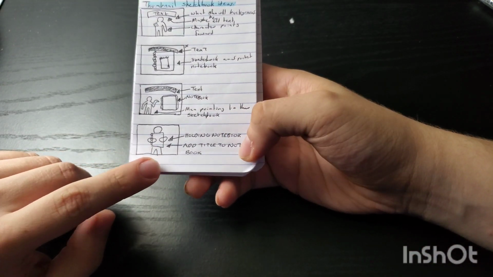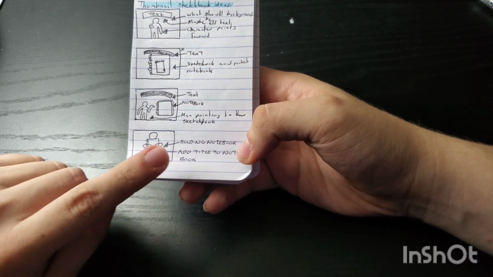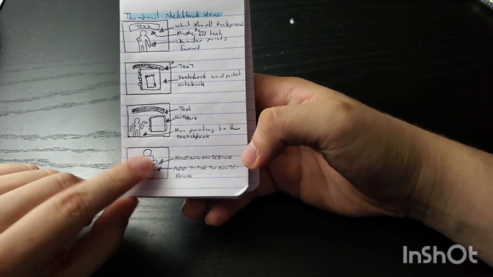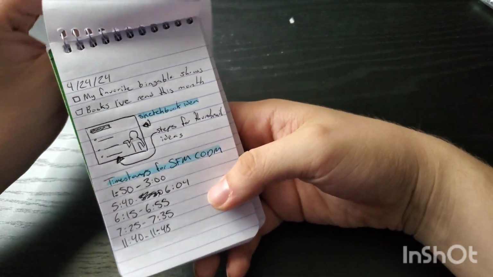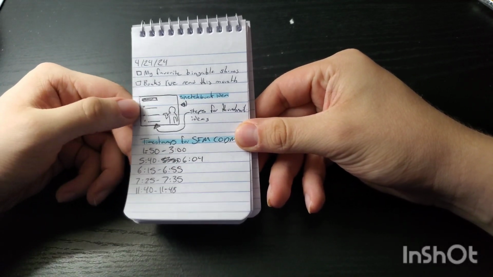This one, on the other hand, does seem cool, and I might do this one, but it does say holding notebook, add title to notebook. That's how that thumbnail is going to be. But if we go to the next page, which is the last one, I might end up going with this one.